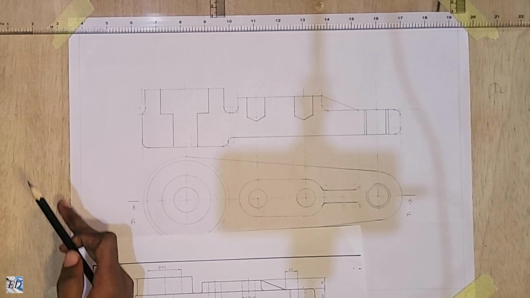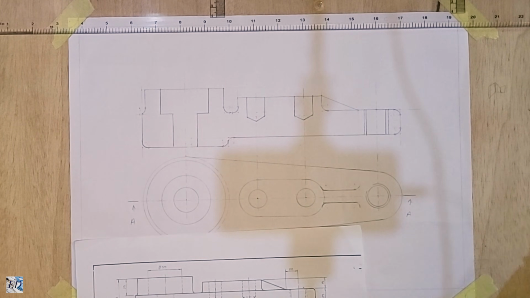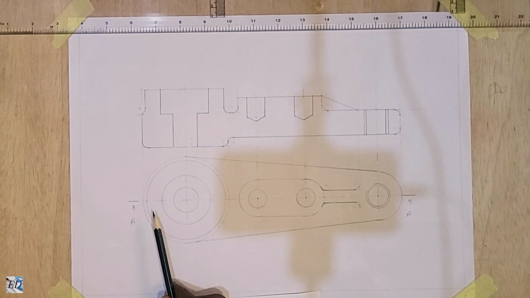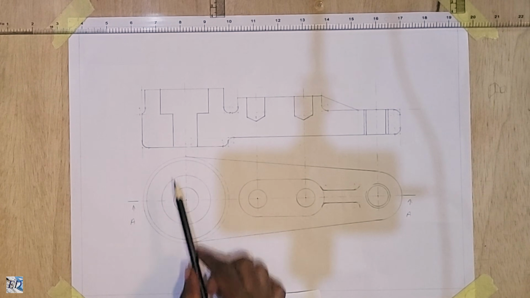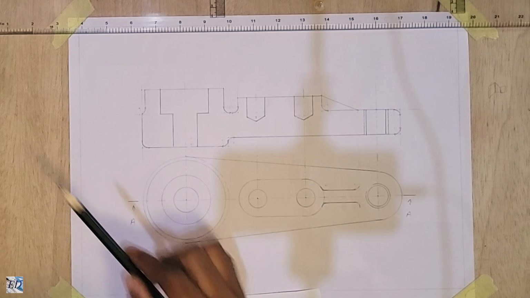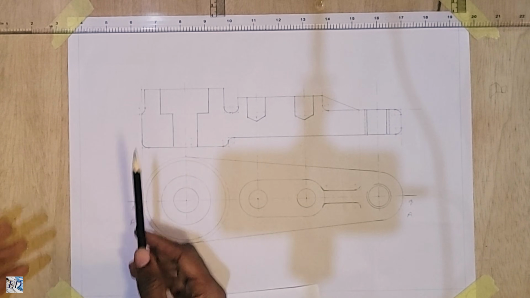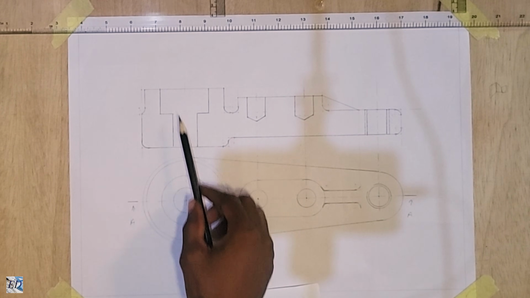Now the section line goes through the entire view, and it mostly goes through the features of the figure that the section line passes through. So like any solid part that the section line goes through, you hatch it, right? And then you skip the holes. If it's a hole, it's an empty space, so there will be no section lines.